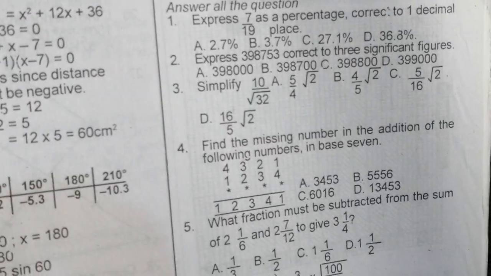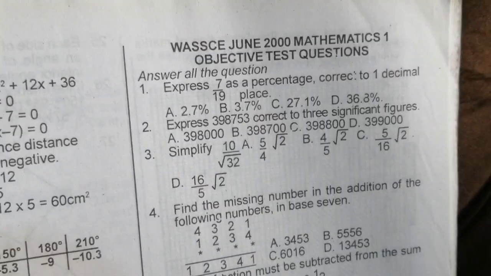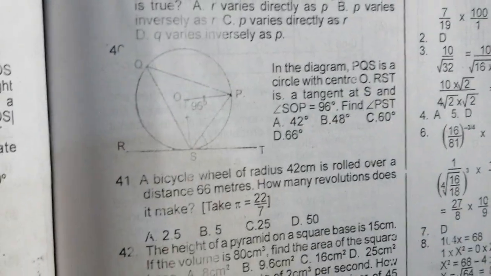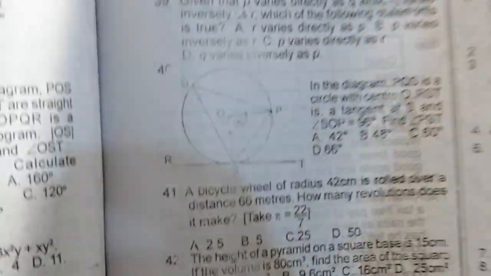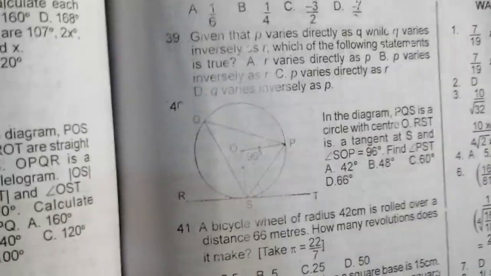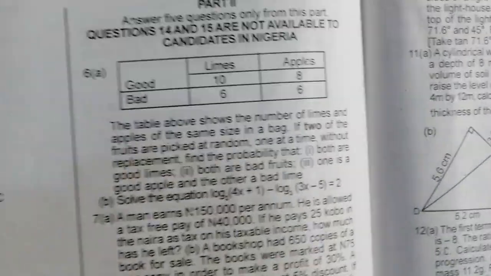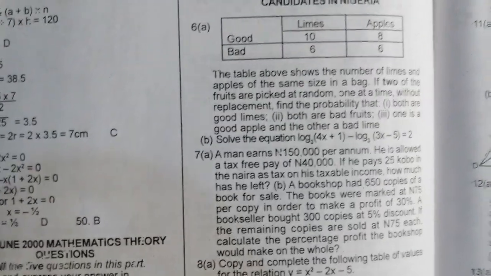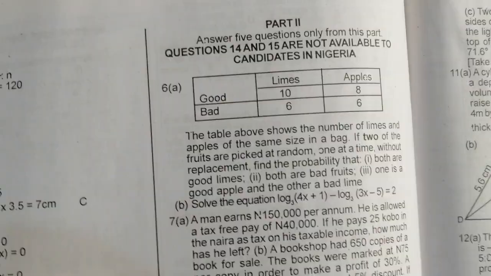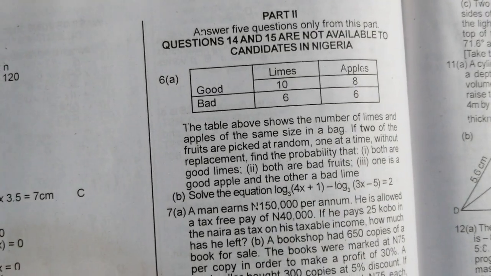That's number three, 2000 number three. You can see that surds are very key when it comes to mathematics. As you're opening it, it's just for you to see and know that it's very important for you to note this particular aspect of mathematics.